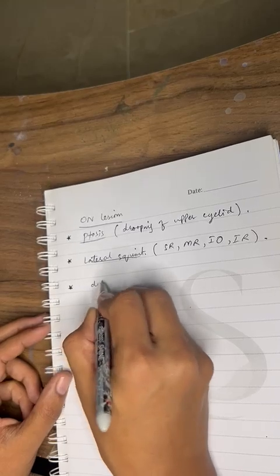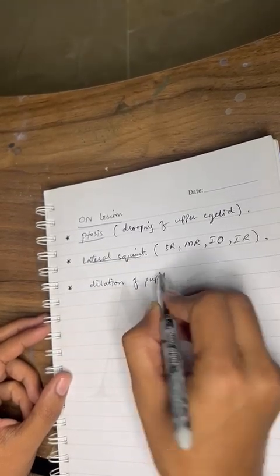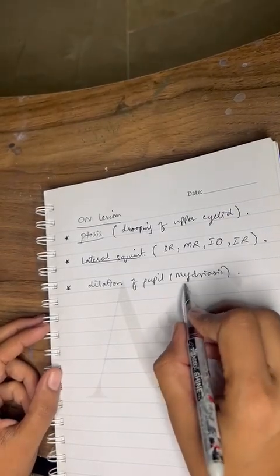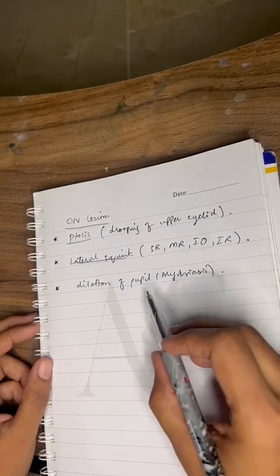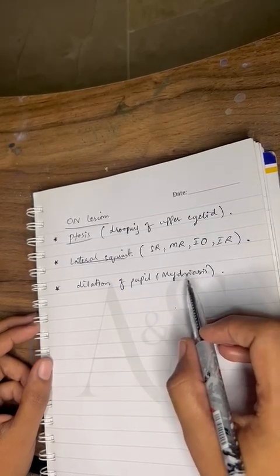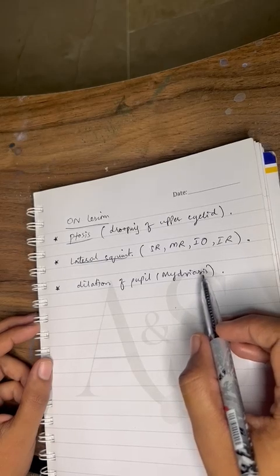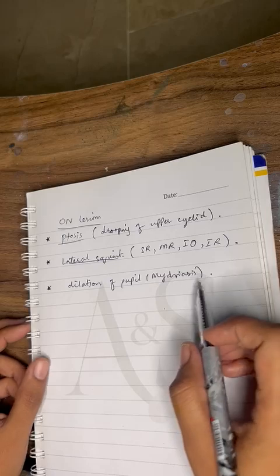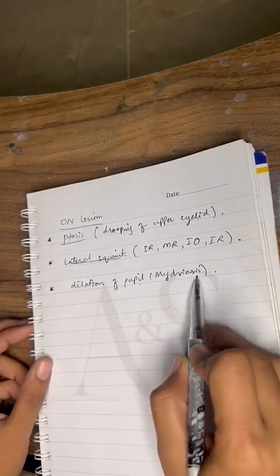The patient will also get dilatation of the pupil, or mydriasis. Why does this condition happen? Because the Edinger-Westphal nucleus is responsible for innervating the muscles of the eye that cause pupillary constriction. So when there is loss of innervation to the sphincter pupillae muscles, there will be dilatation of the pupil and the patient will have the condition called mydriasis.